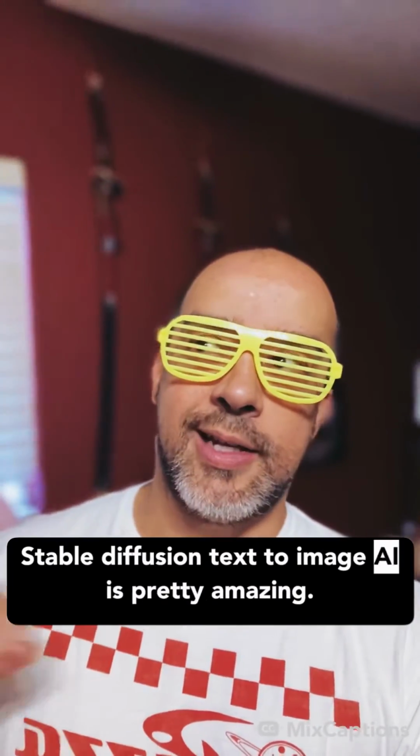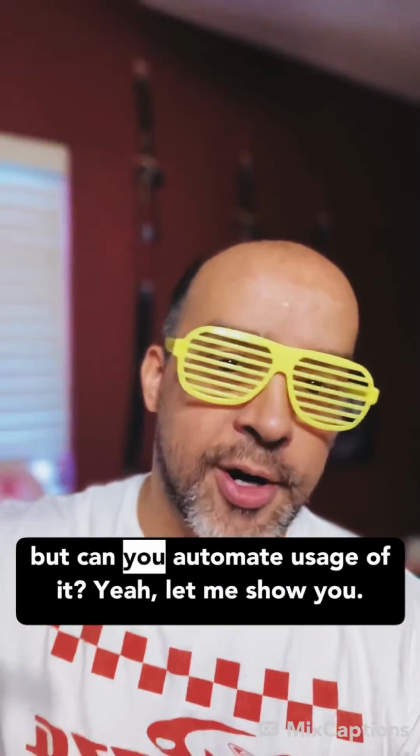Stable Diffusion text-to-image AI is pretty amazing. It's one of the most advanced ones out there, but can you automate usage of it? Yeah, let me show you.